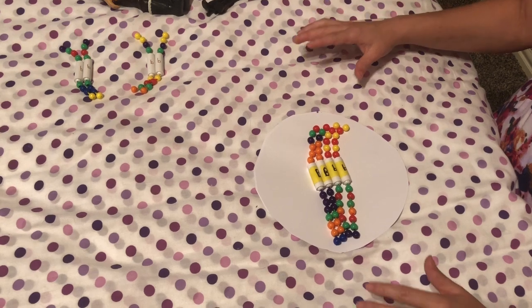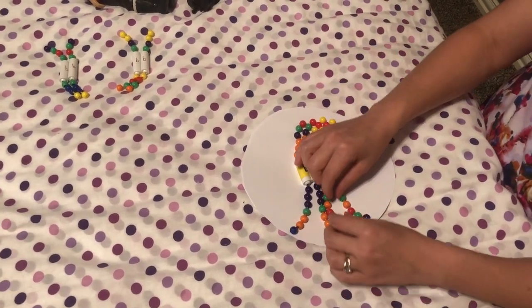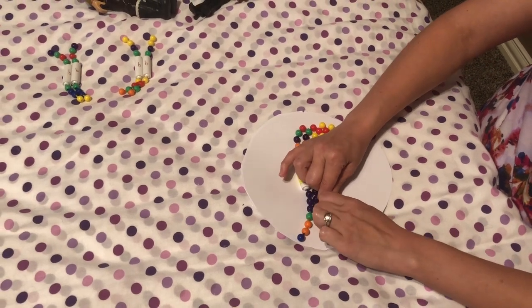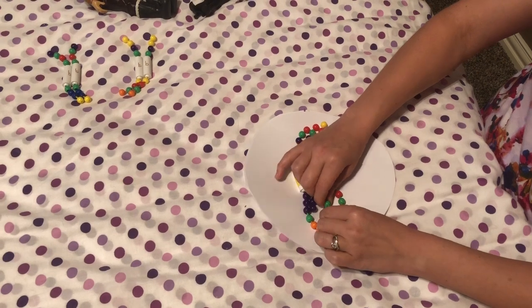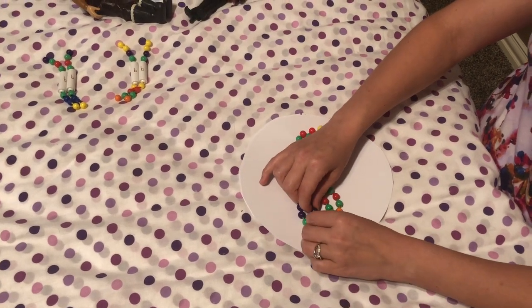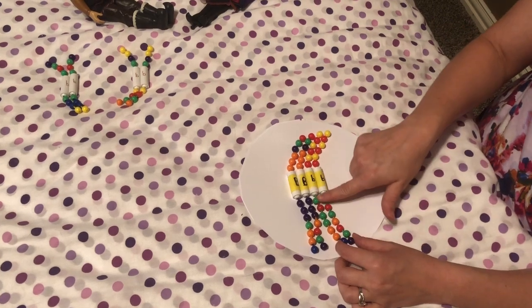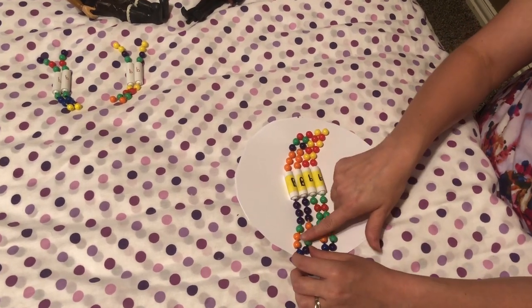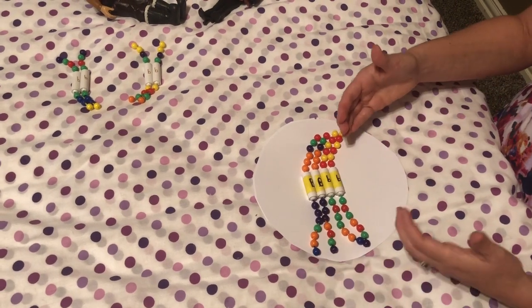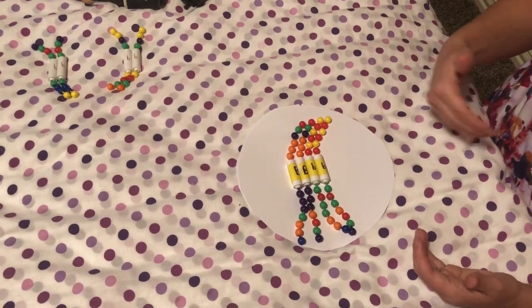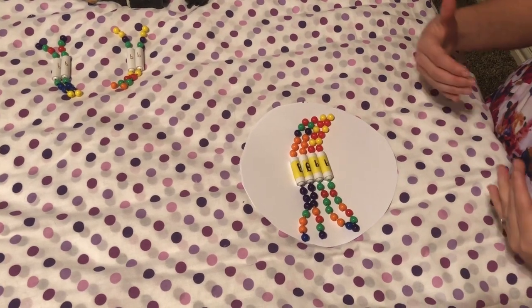Actually, let me stop here. During metaphase 1, a really cool thing happens. It's called crossing over. Let's say a section of this DNA is going to trade with the section of that DNA. Notice now, these two strands used to look exactly the same. Now they're a little bit different, and that creates 4 very unique DNA strands. So every single DNA strand now is completely different.